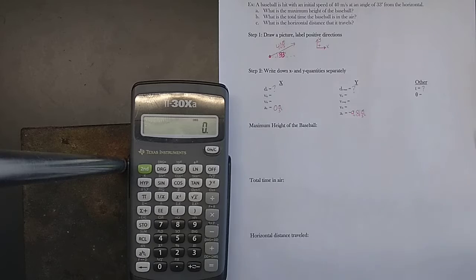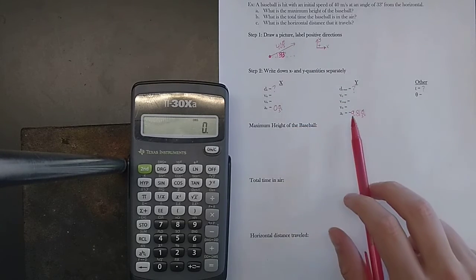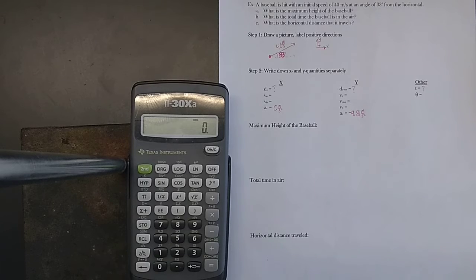Did it have to be? No. If I had made my axis so that y was positive in the downward direction, then this would become positive. But I didn't, so it's fine. You'll get the same exact answers either way.